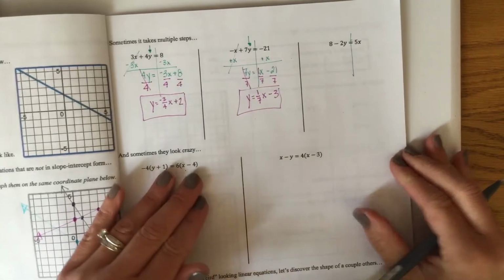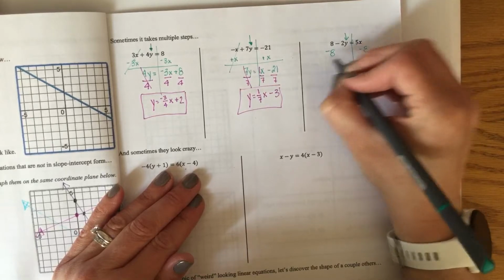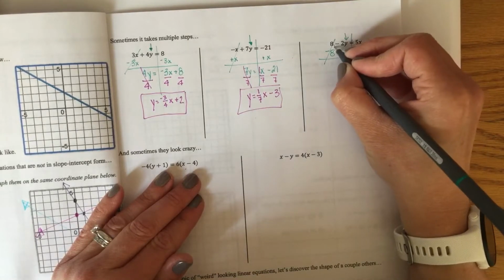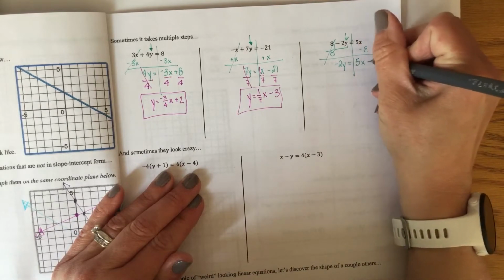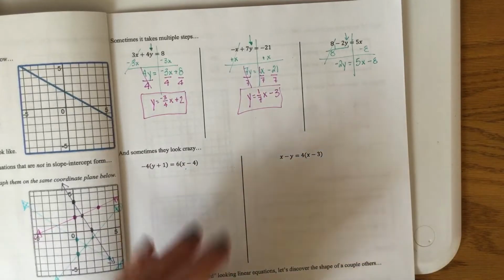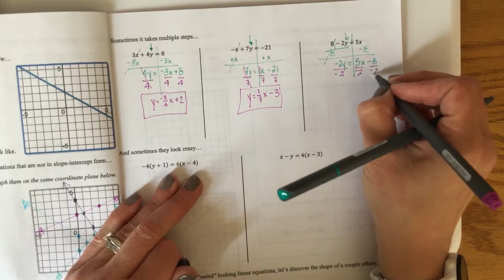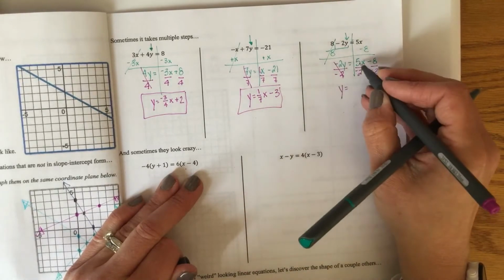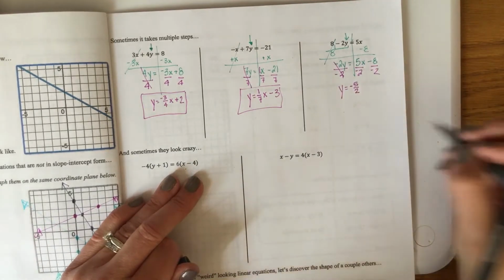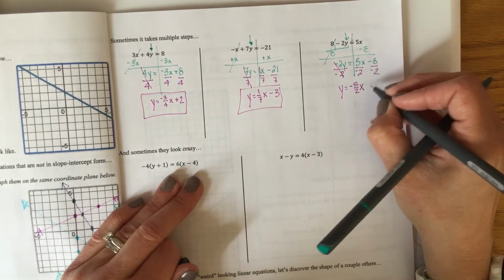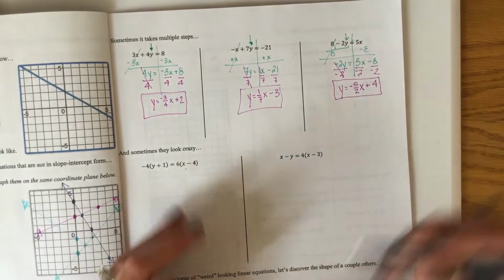Okay, next one, get y by itself. So first I'm going to move that 8 to the other side. Don't forget that the negative has to come down with that 2. And then my next step is I'm going to divide by that -2. You're going to divide everything by the -2. So positive divided by a negative is a -5/2. Don't change it to a mixed number. And then negative divided by a negative turns this to a +2. So you have to be paying attention to those signs.